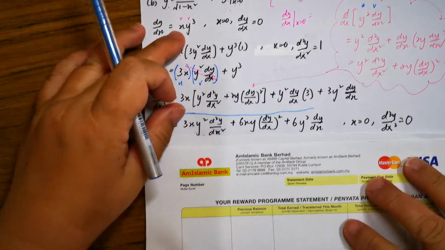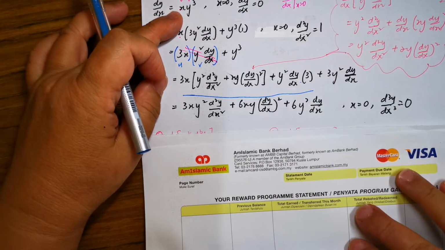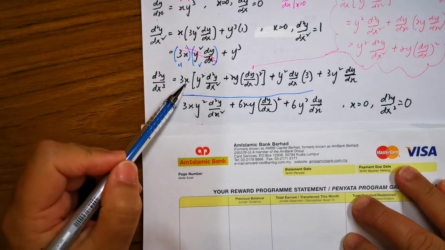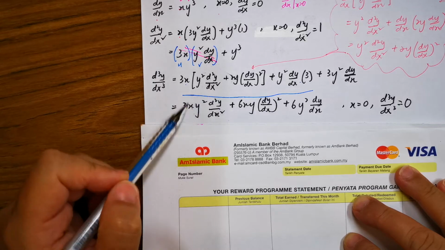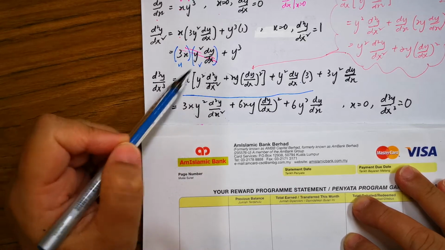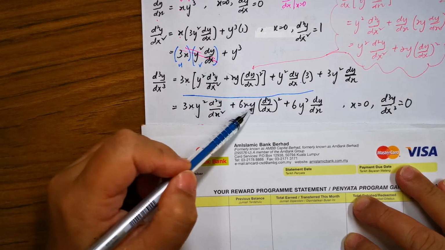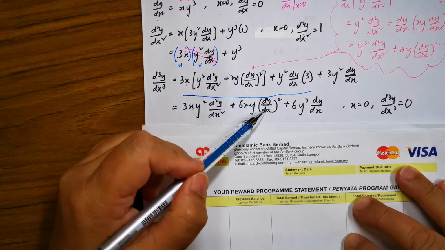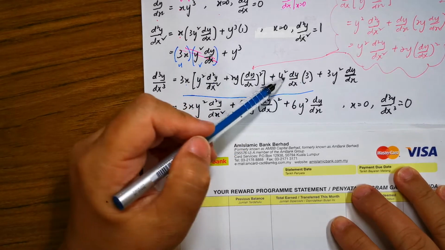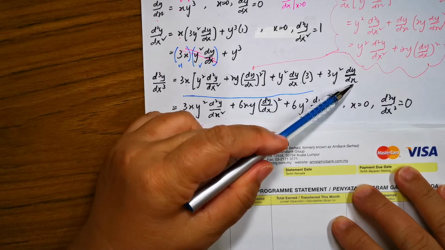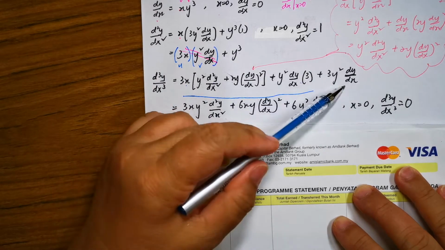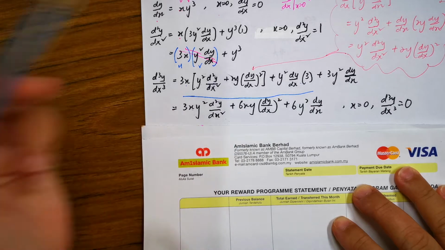Okay? So we just rearrange in a proper way. So 3x has to multiply inside here. So 3x y squared d2y dx squared. Then 3x has to multiply this one, so it's 6xy squared dy dx. Alright, so this is 3y squared dy dx. This is also 3y squared dy dx. So these two are similar terms, so 3 plus 3, 6.